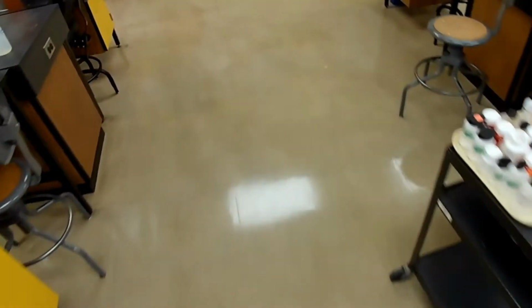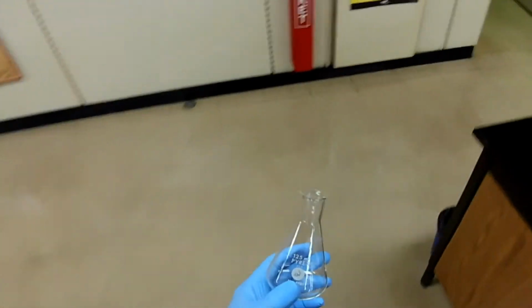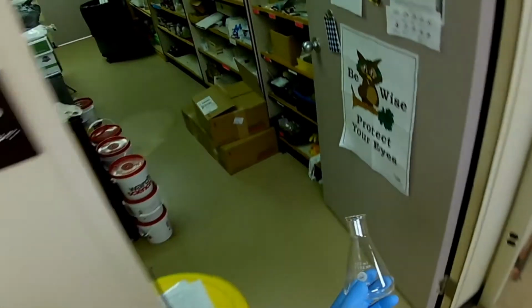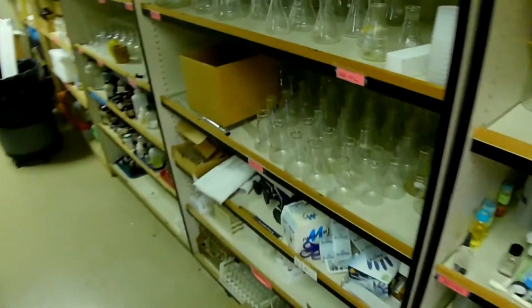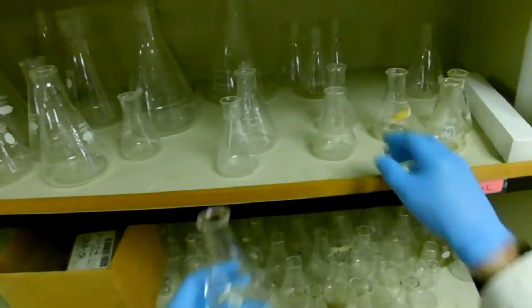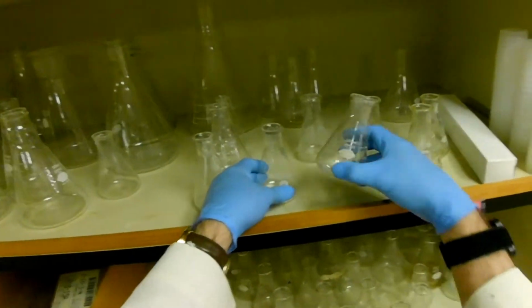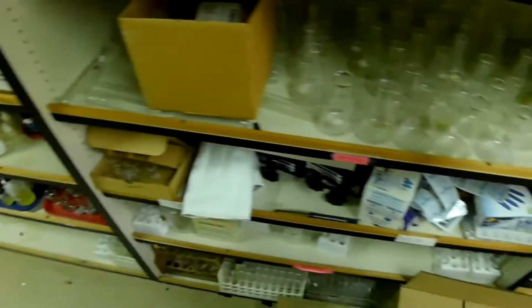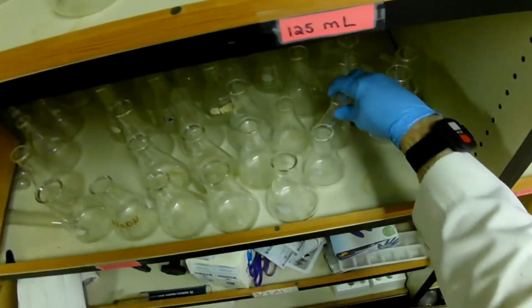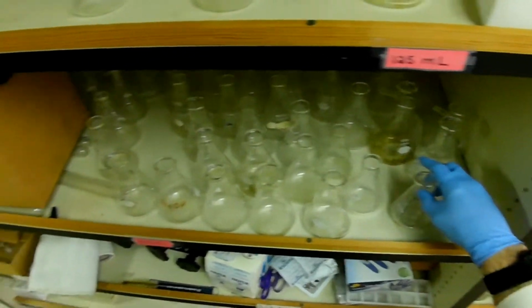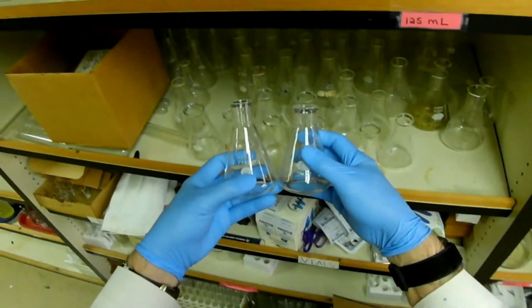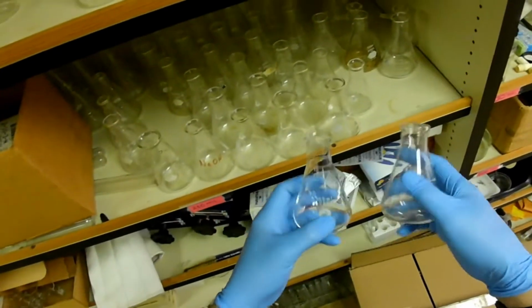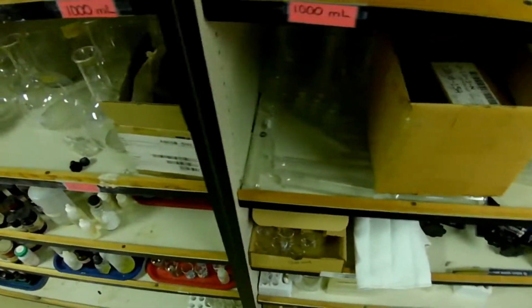Because we need to weigh it with the lid closed. Otherwise, we've got air currents that are messing with our readings. Let's see. Here's a shorter one. It's kind of dirty. Do we have any cleaner ones? Let's see if we got cleaner, shorter ones. Yeah. Might be a little on the heavy side, but I don't have any choice. Let's try this one.